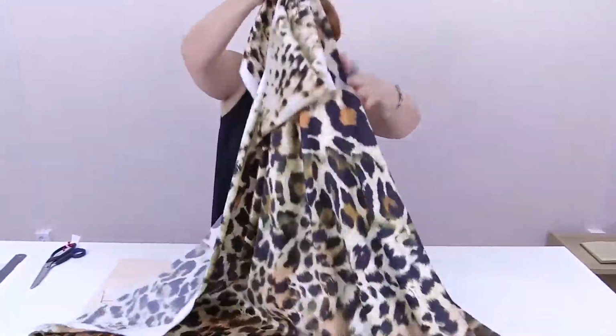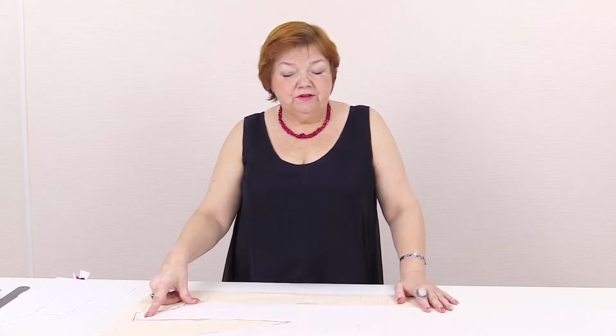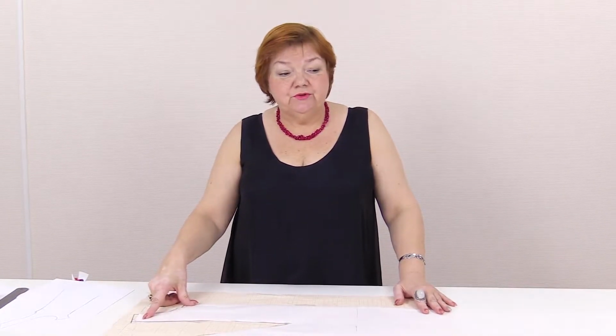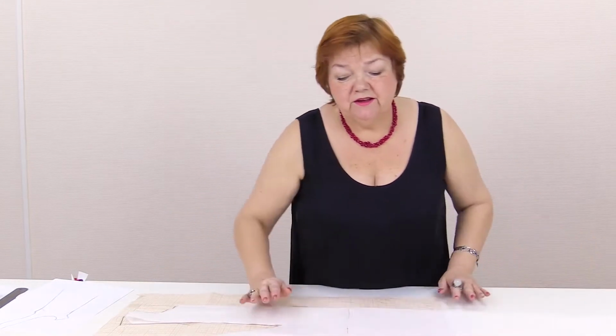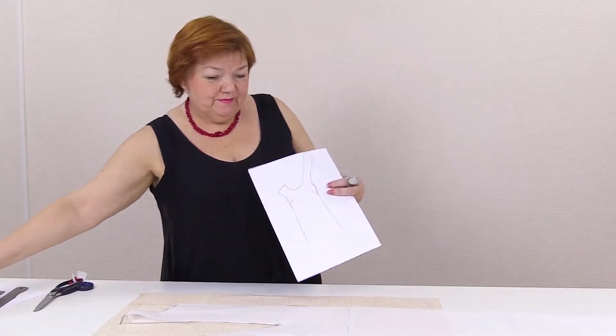Now I'll show you a sketch of a dress. I put the fabric aside. I have 1.5 meters of fabric. I'll show you why I need this extra piece. The dress should be very simple for me to be able to wear it with light coats. This is the sketch of a dress.